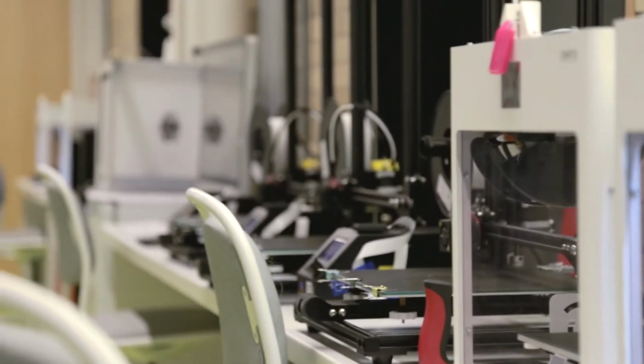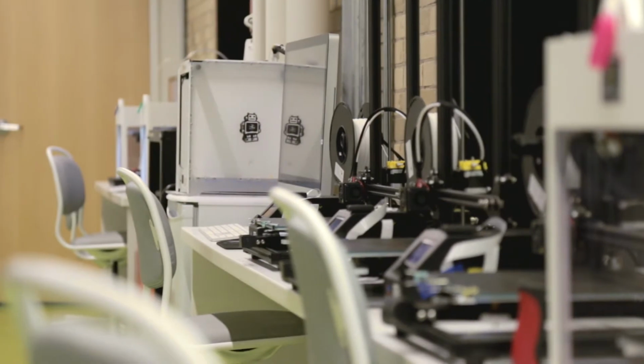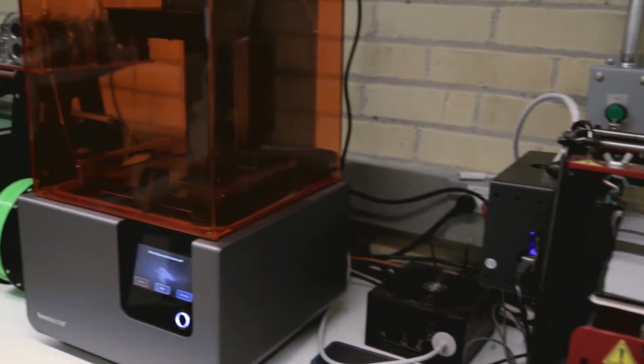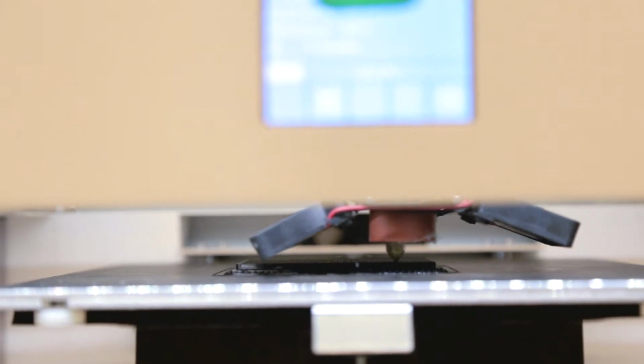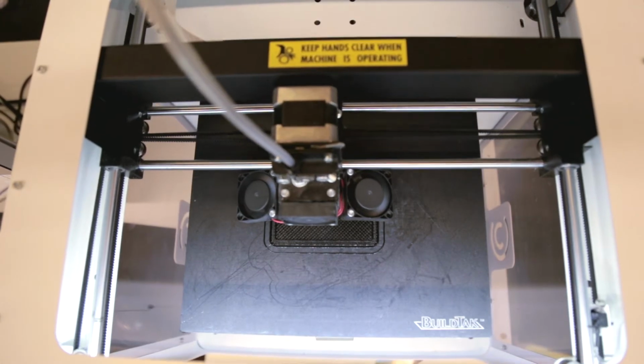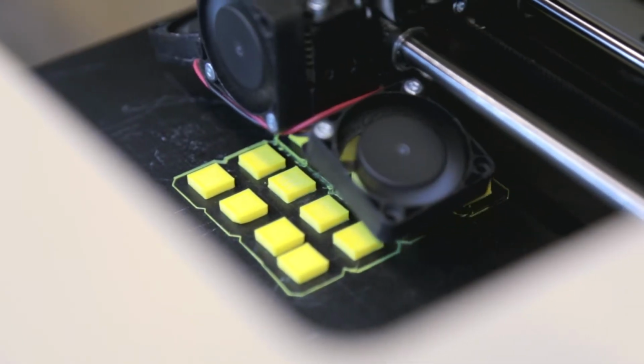So they come up with a plan for their assignment, they come up with a 3D model or a laser cutting file, and then they're able to come to this space to actually cut that design into wood or acrylic with the laser cutter, or build their 3D model with plastics with the 3D printers.